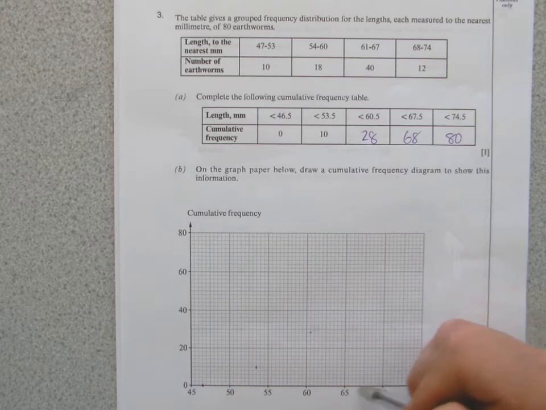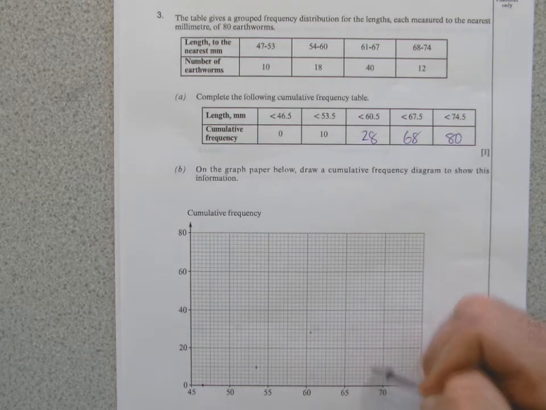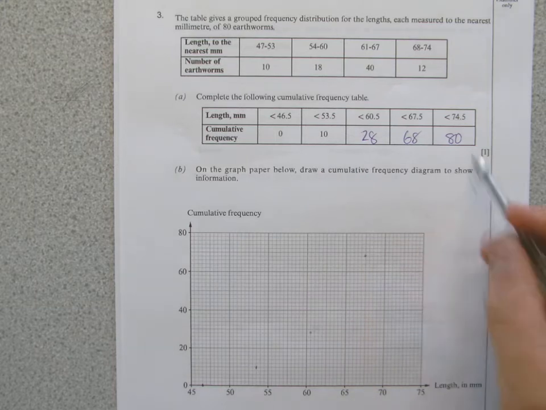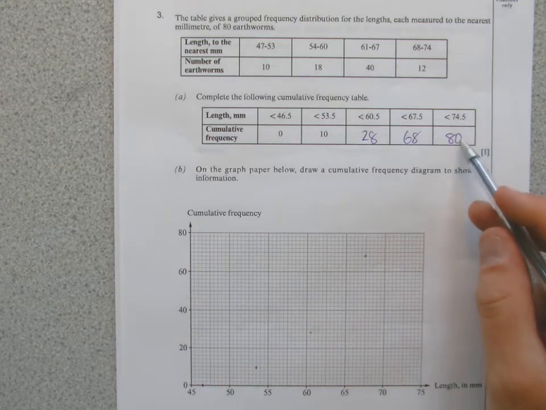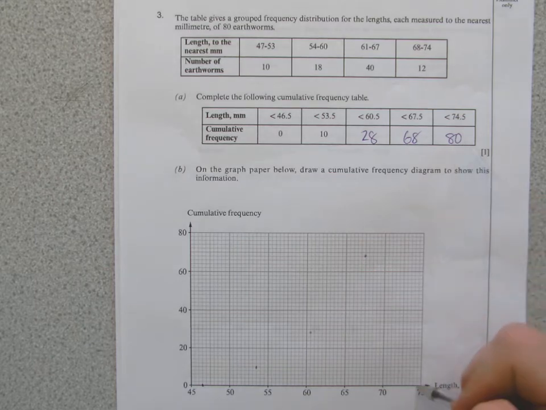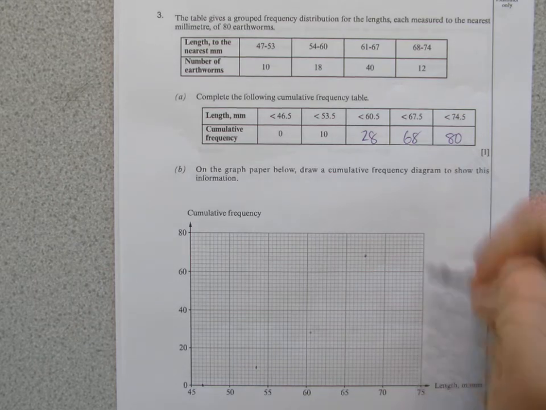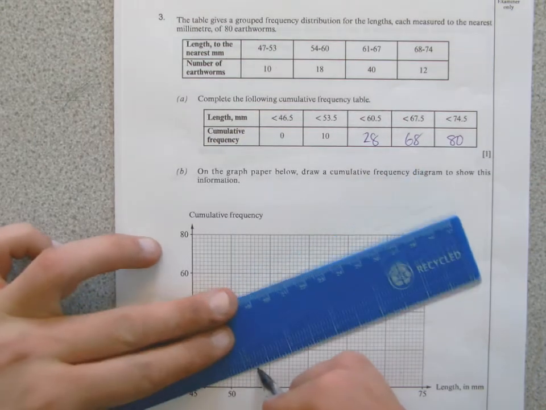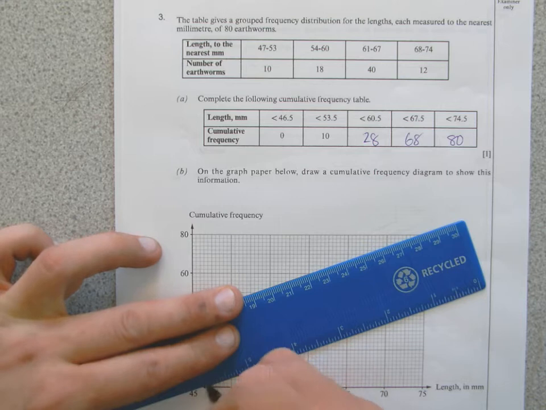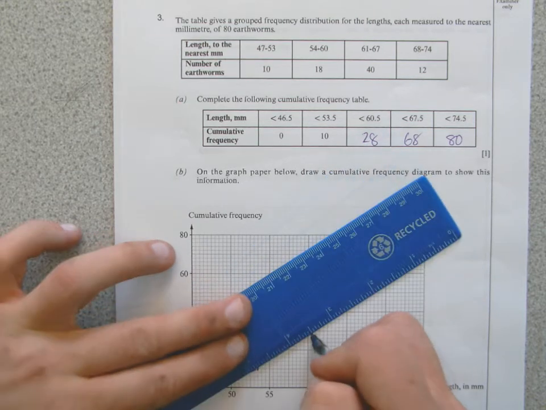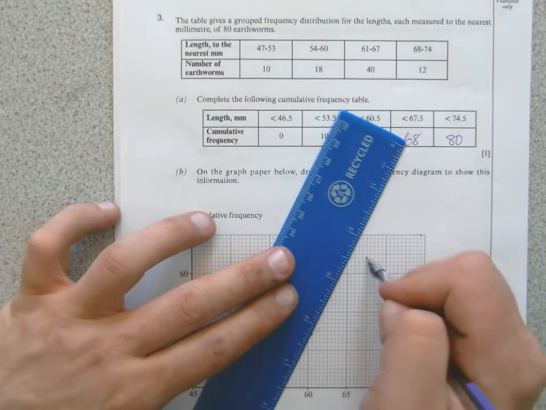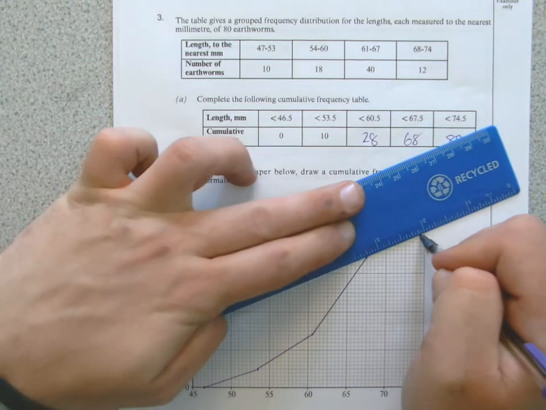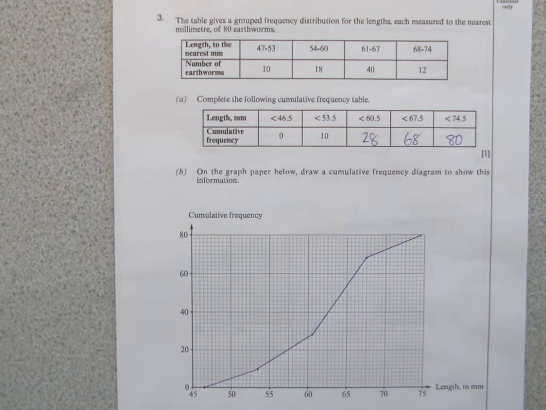67.5, that's quite nice, that's in the middle there, and that takes you all the way up to 68. And then 74.5, 80 of them, so 74.5 is right towards the end, 1 square from the end, and that's 80. Okay, so you've got your points, and with the cumulative you need to join them with a ruler, so take your time on it. As I said, use a pencil, not a pen like me. Join the points up, being really careful that you join them properly. And there you go, there's your cumulative frequency.